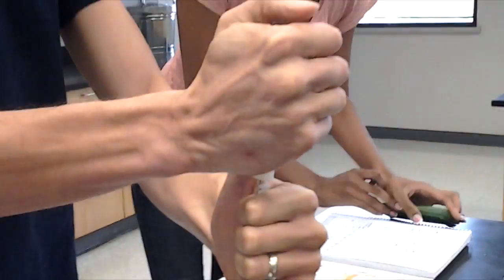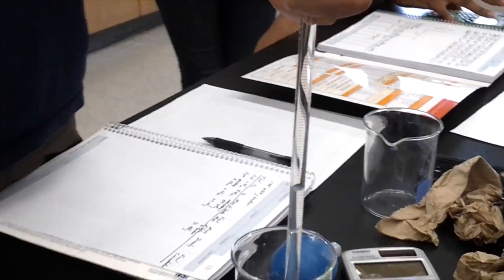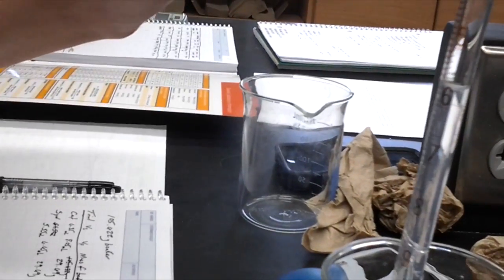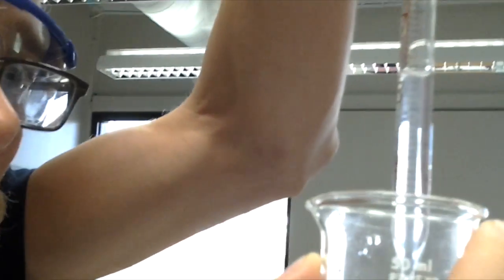Jay then repeated the process. His initial volume was 5.70 milliliters. And his final volume was 7.60 milliliters, so the amount delivered was 1.90 milliliters.